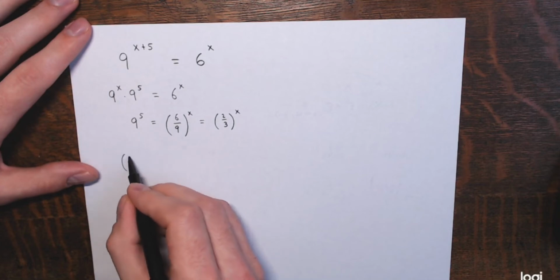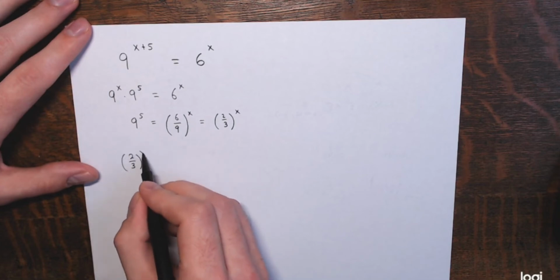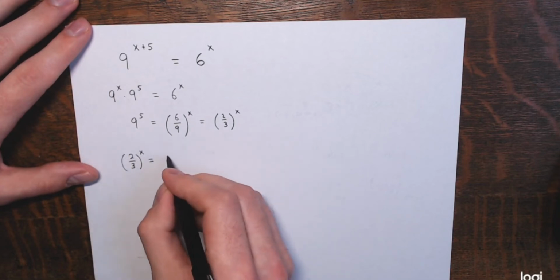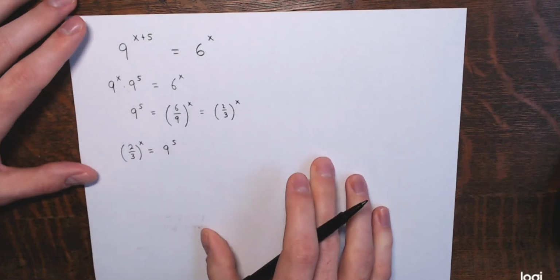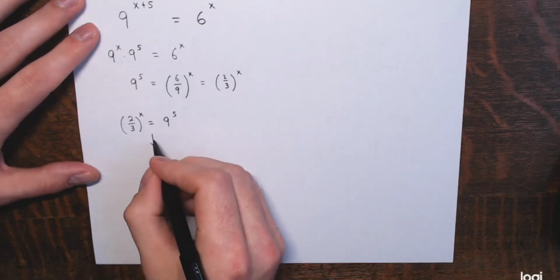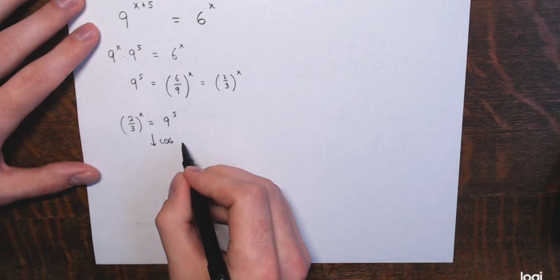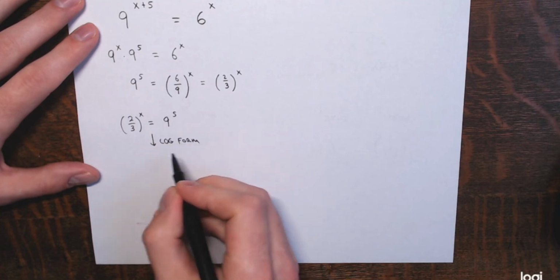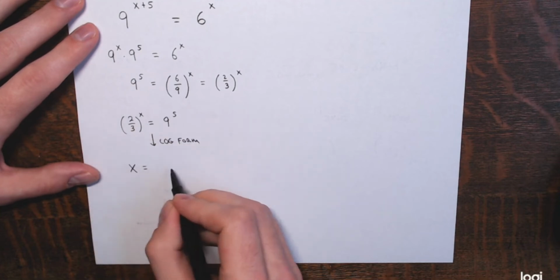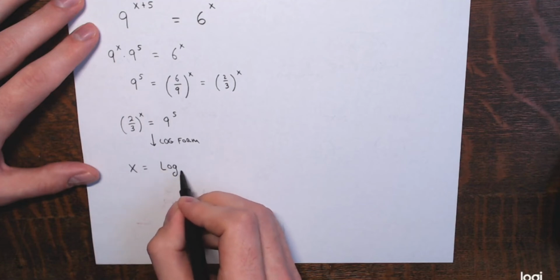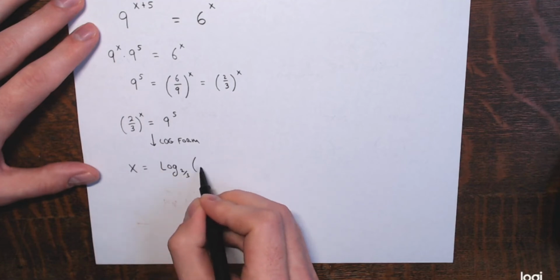So I have 2/3 to the x equals 9 to the 5th. And then I can change this to log form if I want x alone. Change this to logarithmic form. And now we have x equals the log base 2/3 of 9 to the 5th.